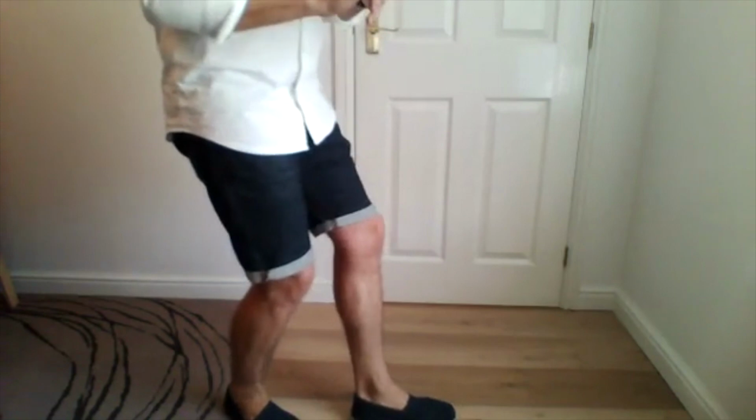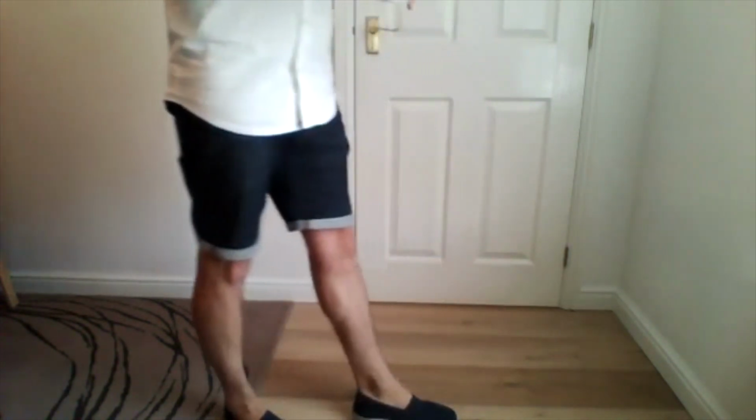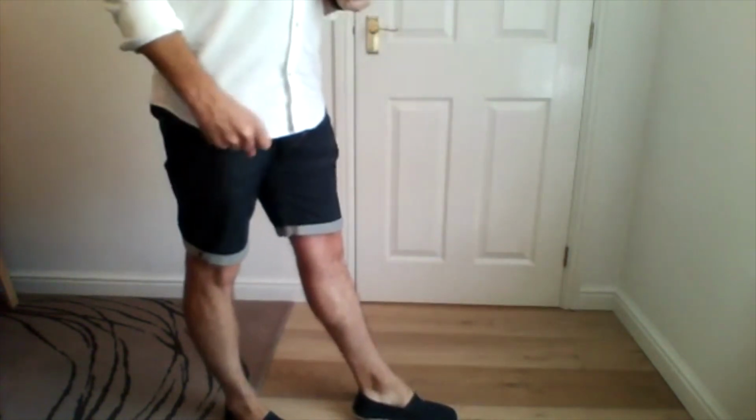So ladies, the best tip I've got for yourself is, rather than having a bent leg as you step back, which will make you sink down and make you feel heavy, it's nothing to do with weight, by the way, it's about how much tension you have, but rather than that, try and straighten your back leg as you step back.